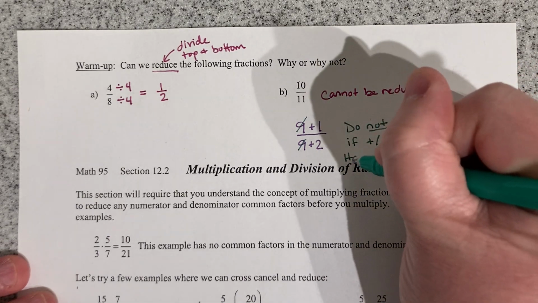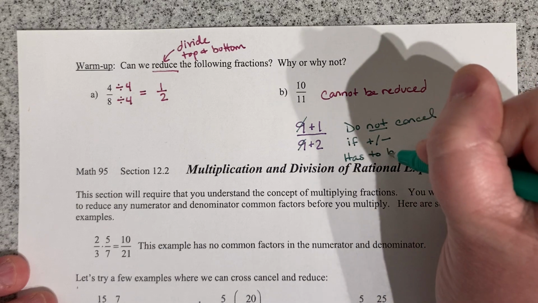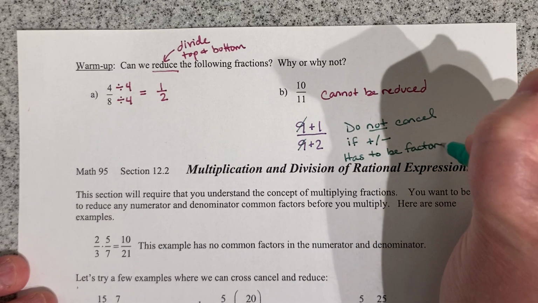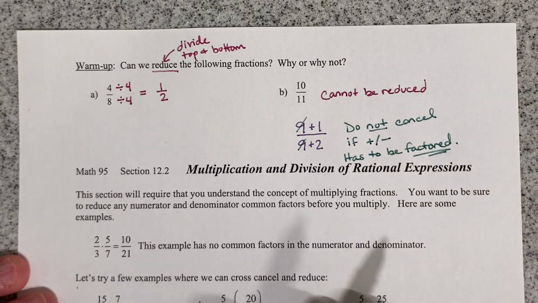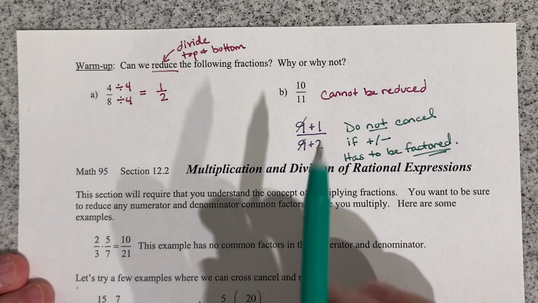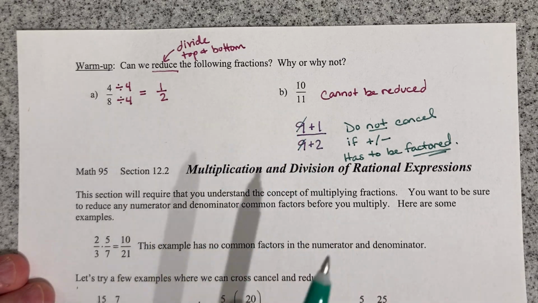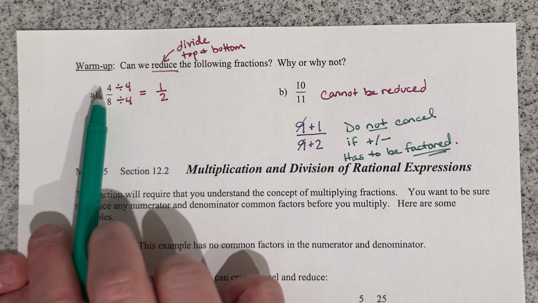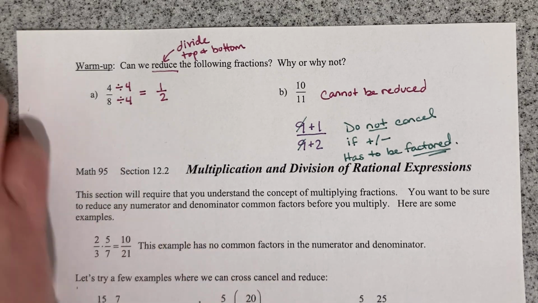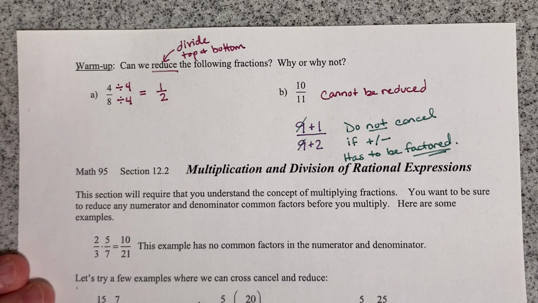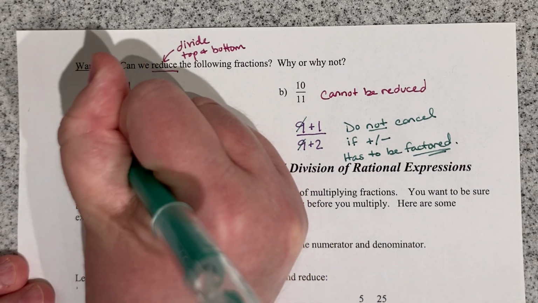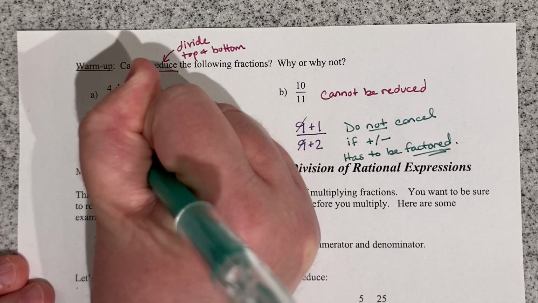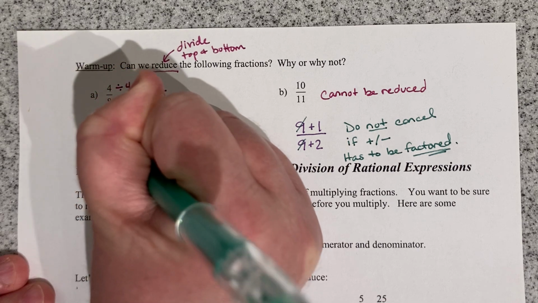It has to be factored. So that's another use for factoring. Factoring enables us to simplify fractions. So another way to look at this first one, instead of doing it like I did, we could start over and do 4 times 1 over 4 times 2.